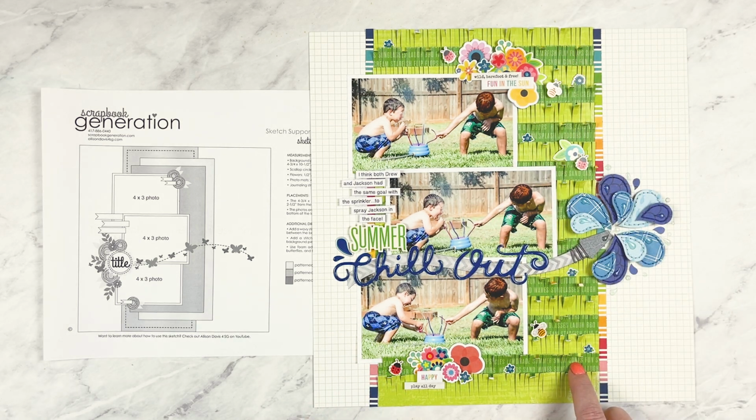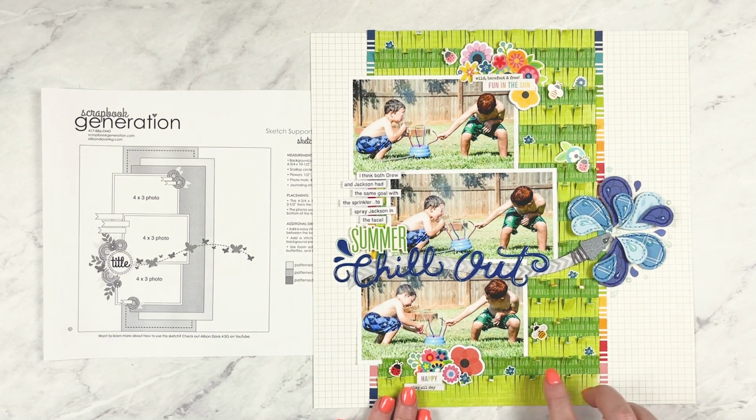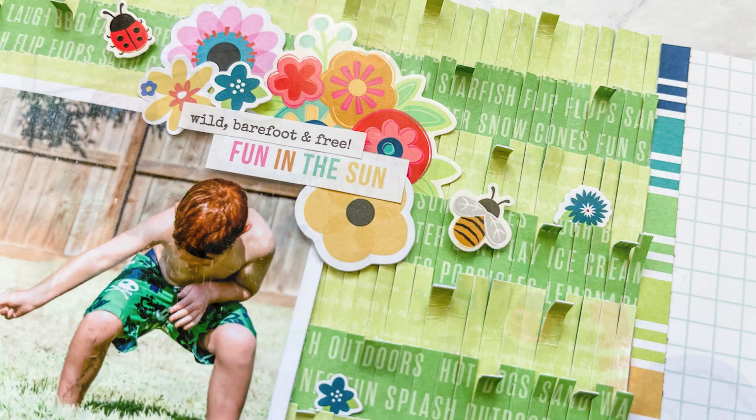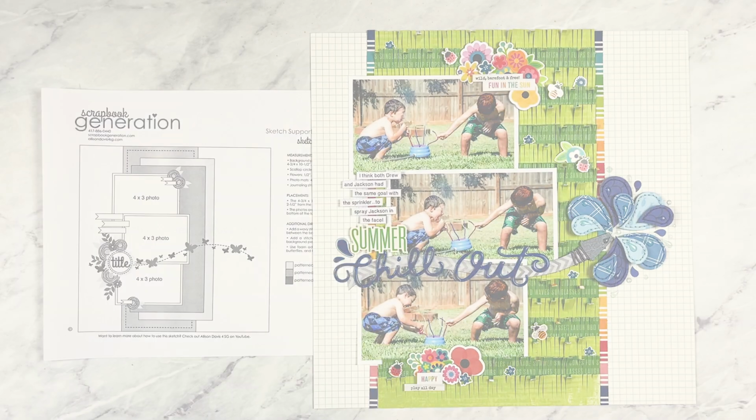To help the strips look like grass, I roughed up the edges of the fringe just a little and then curled some of them down. Then I added some flowers, bees, and ladybug stickers all throughout the fringe design.